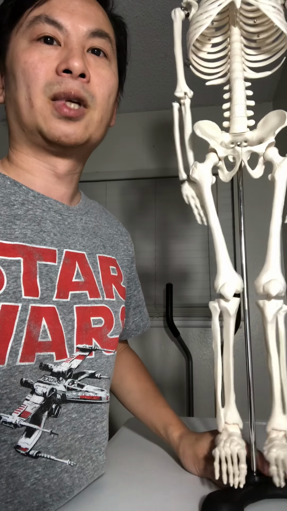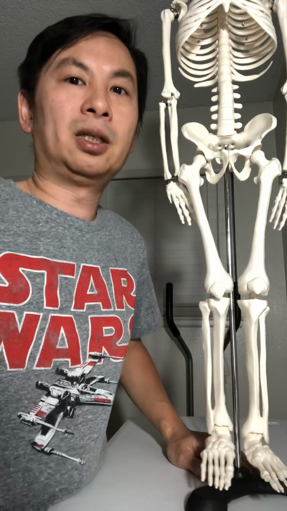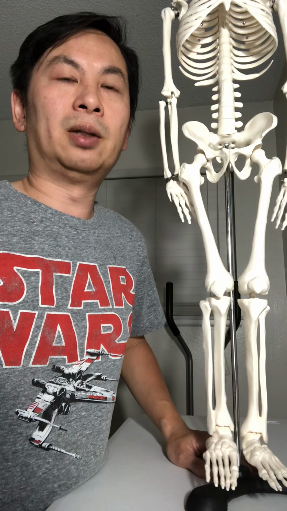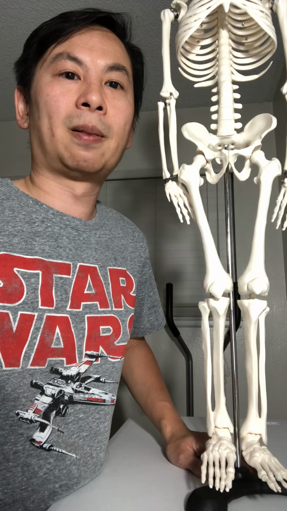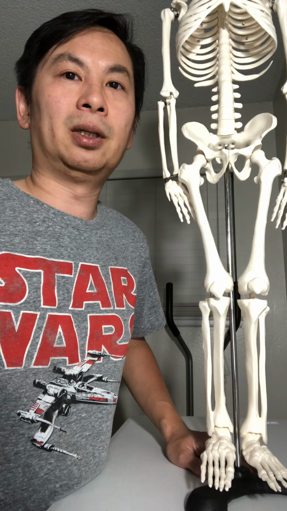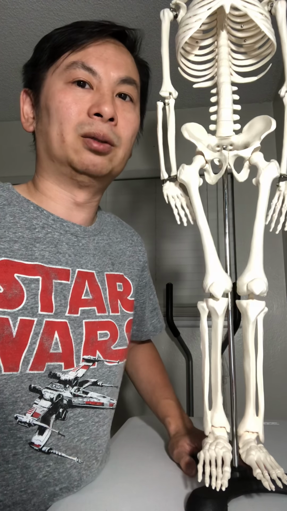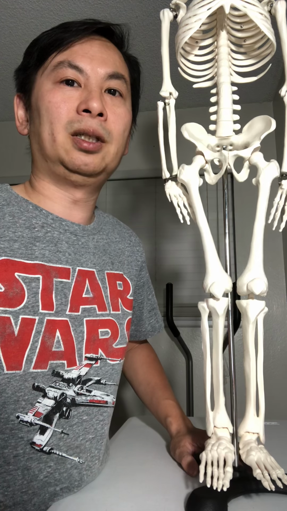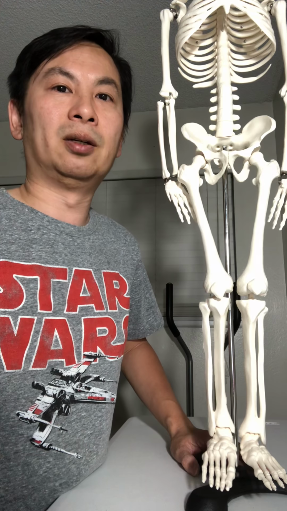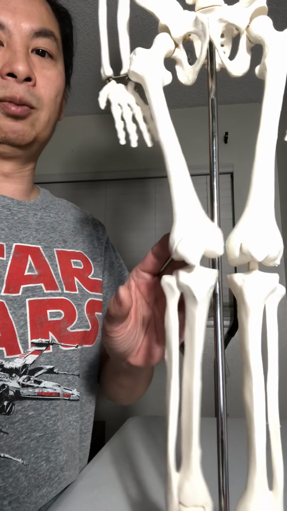Okay? And you're probably guessing, based on the name, the sesamoid bone tends to have a sesame seed-like shape. Okay? And they also tend to be embedded within tendon or muscle. And you can find these throughout the body in the hands, wrist, knee, foot, neck, and ear. And I'm going to go over one quick example of the sesamoid bone.